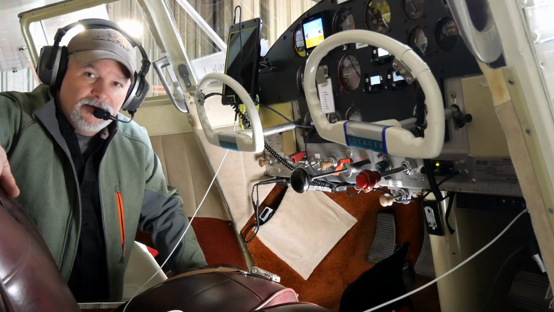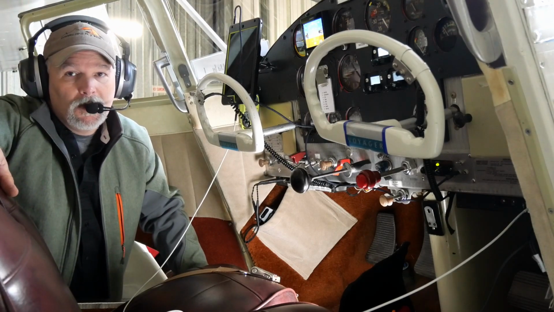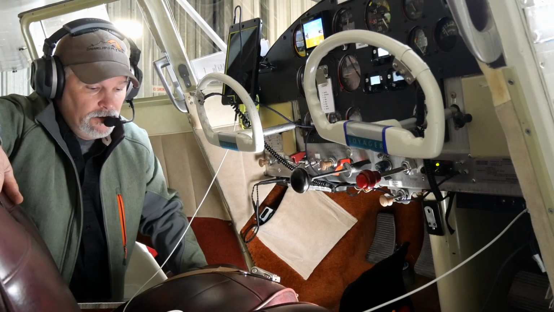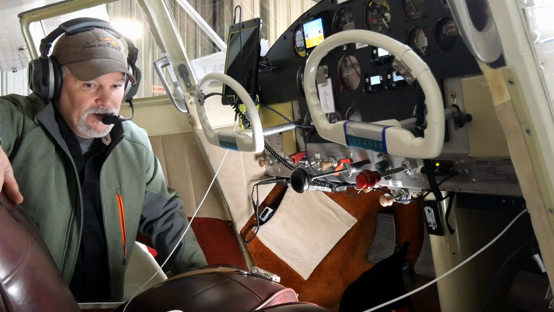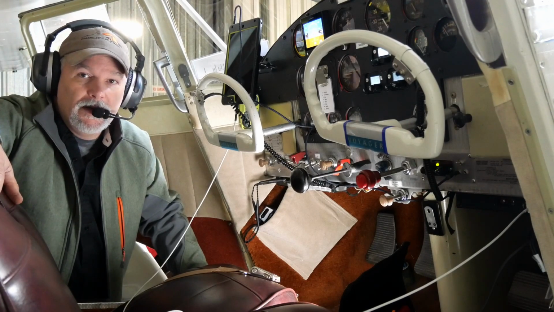So I'm going to assume if I'm doing an engine run, it's even going to get worse. So we'll push the airplane outside, fire it up, and then we'll see how much better or worse it is when it's running.